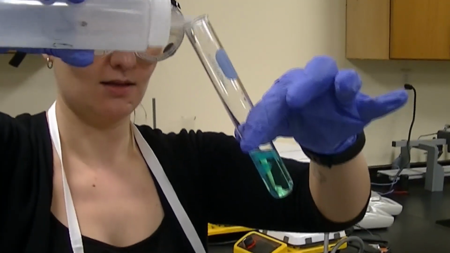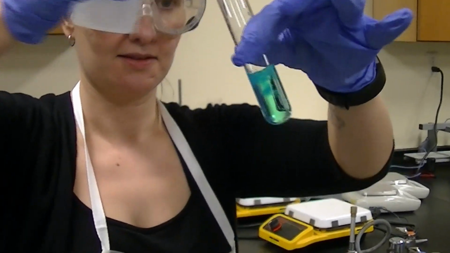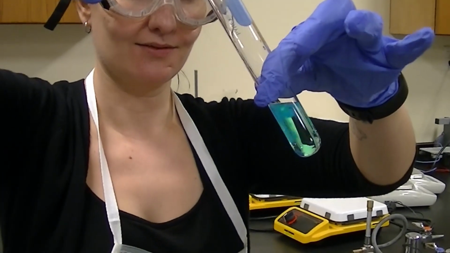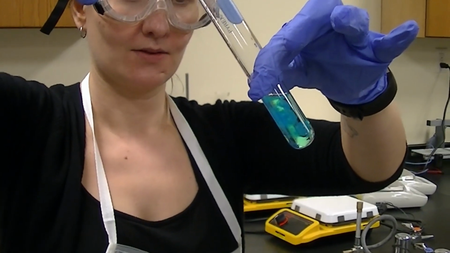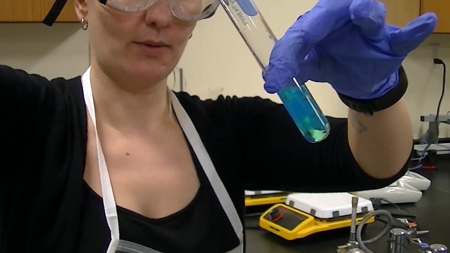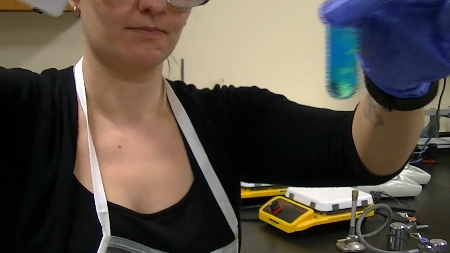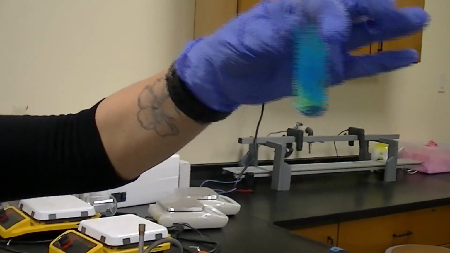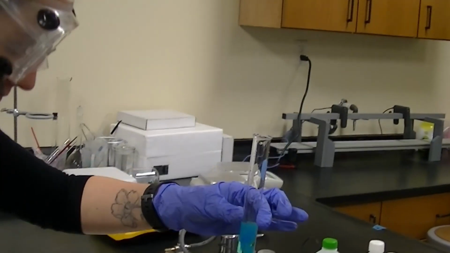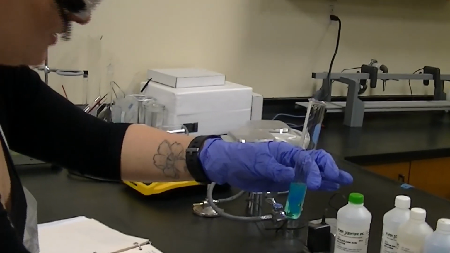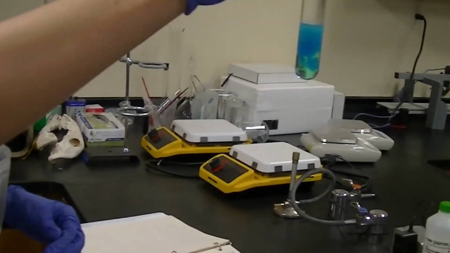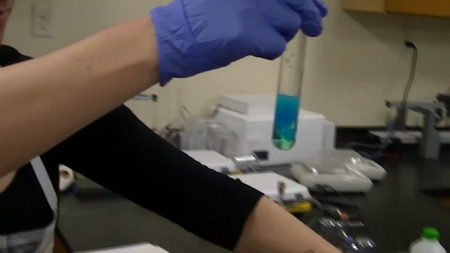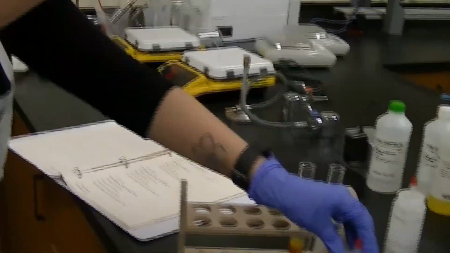You can see it's getting cloudy. Right? So that cloudiness is actually a solid forming. Even when I move it, you can tell it's not really moving because that solid is clogging up the space. All right, so this was the third reaction with copper sulfate and sodium hydroxide.